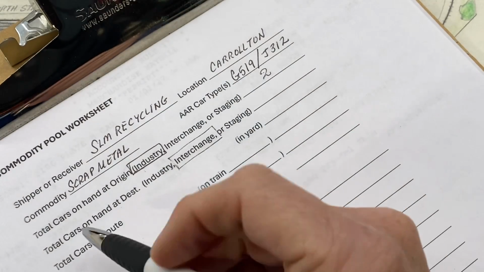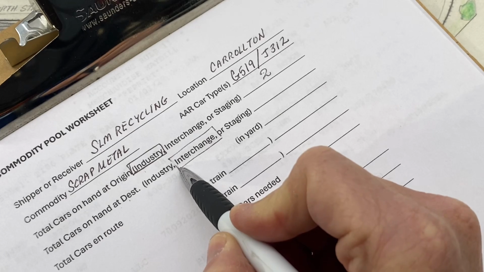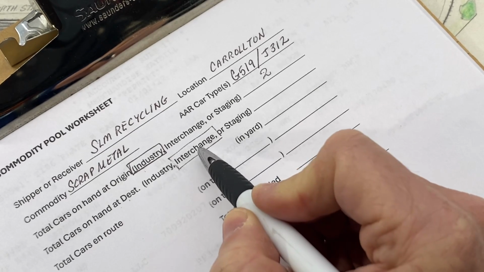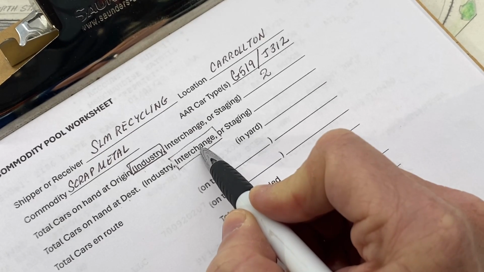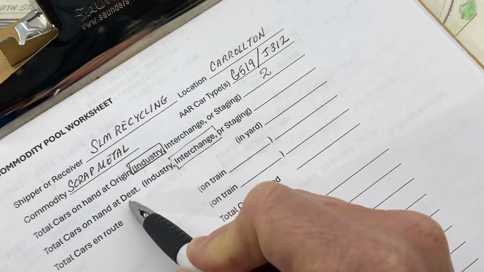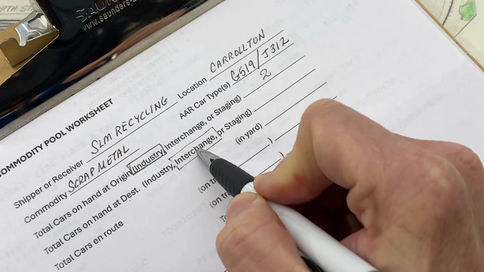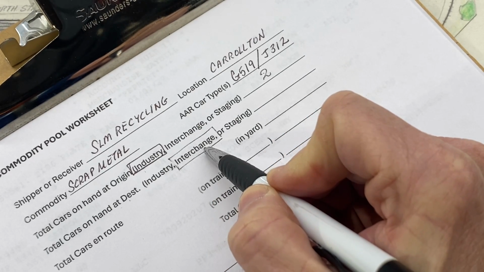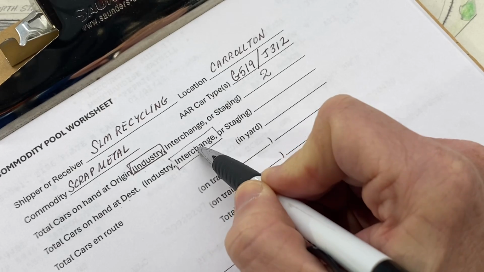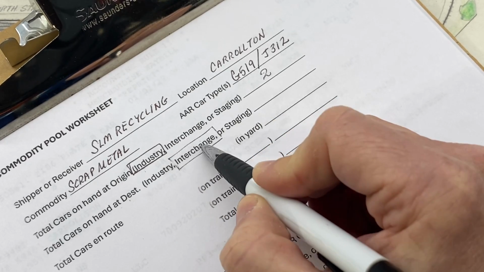So in this case, the destination is considered the interchange because it doesn't matter to us where the cars are eventually going, since it's located on another railroad. All we need to concern ourselves with is getting it to this point. Once we hand it off to the other railroad, it's up to them to get it there on time. So we consider the destination as the interchange.